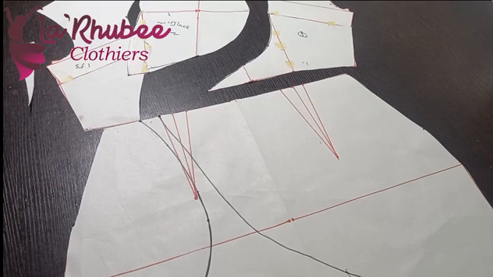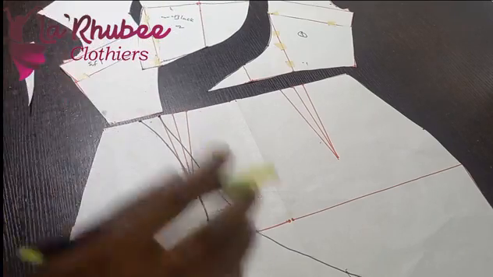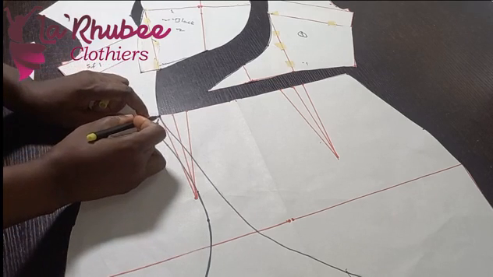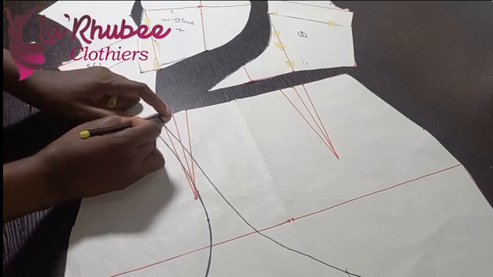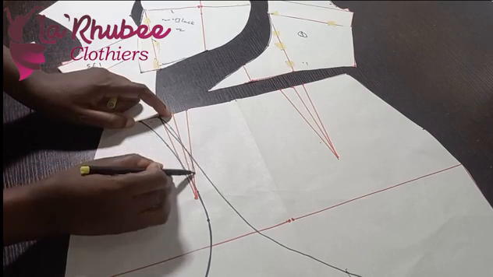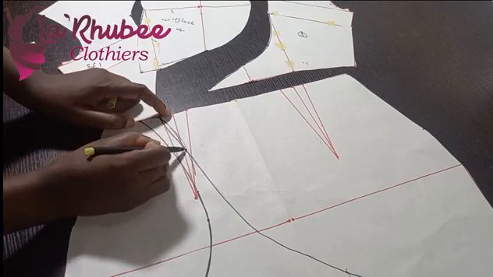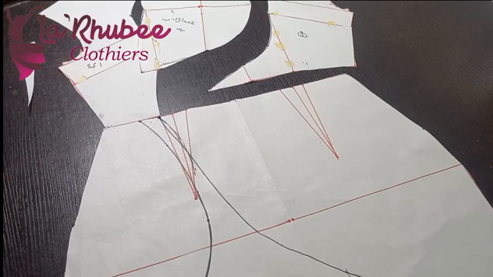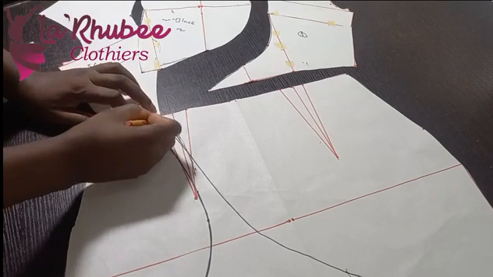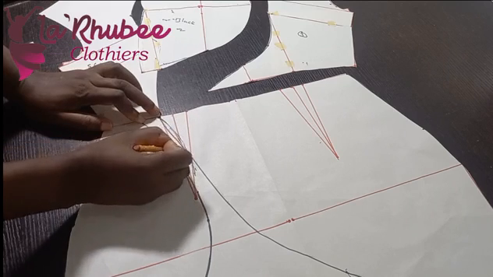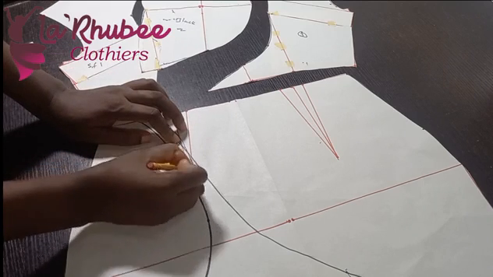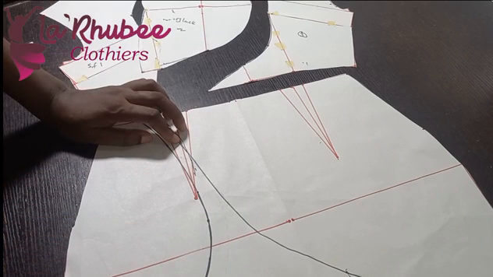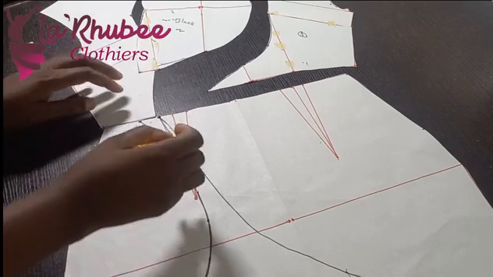I don't want to leave this the way it is, so I'm going to correct it now that I've made the mistake. What I'm going to do is start from here like this. Let me use my pencil again. It will be a bit rough, guys, but I'm sorry. Okay, so this is it.